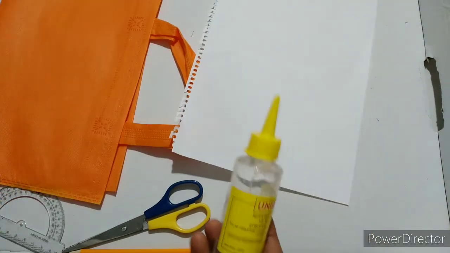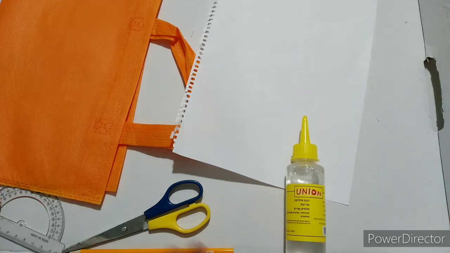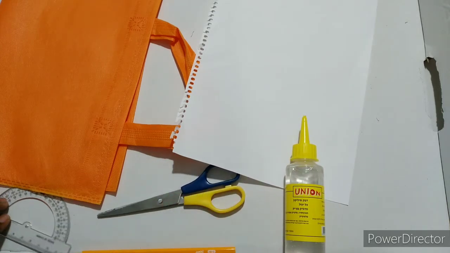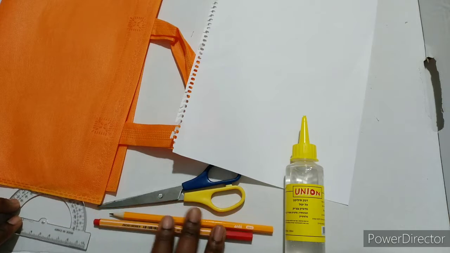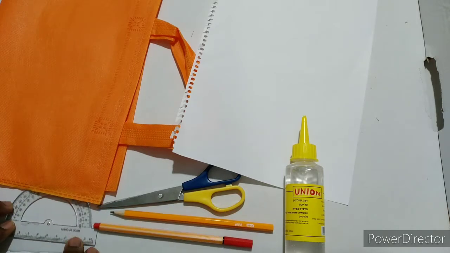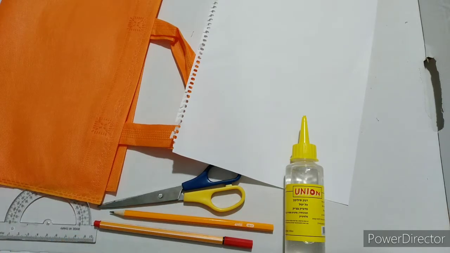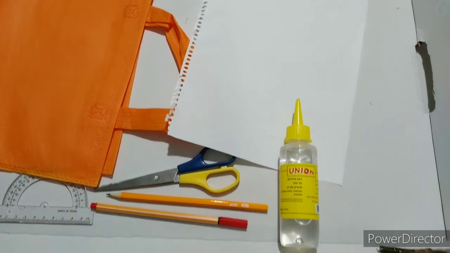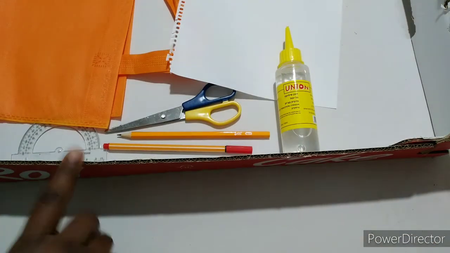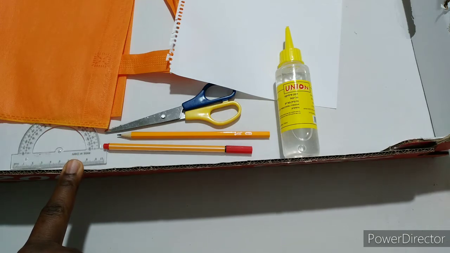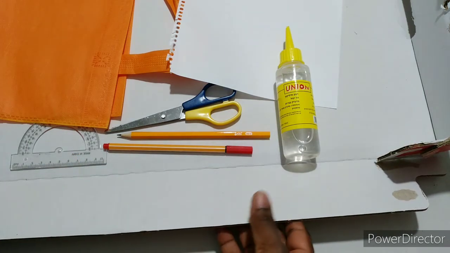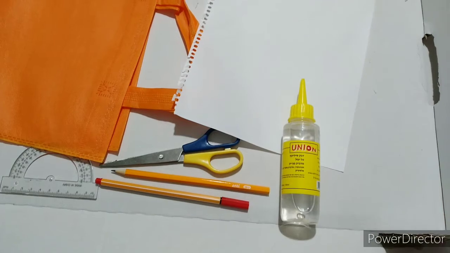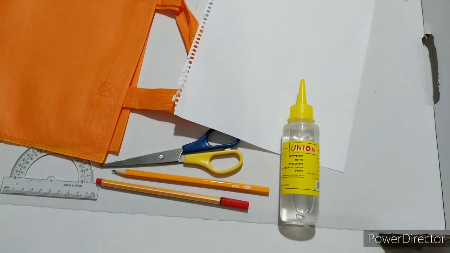I have glue, scissors, a pen and a pencil, and a ruler. Lastly, I have a carton. These are the things that we'll be using to prepare our lesson today, and I wish to take us along as I prepare it.